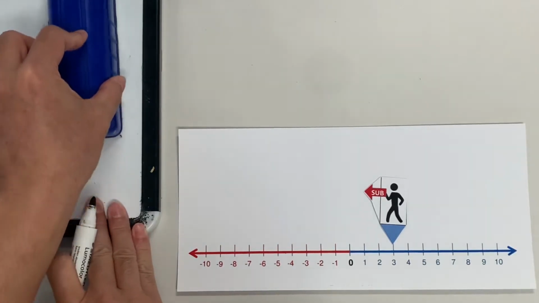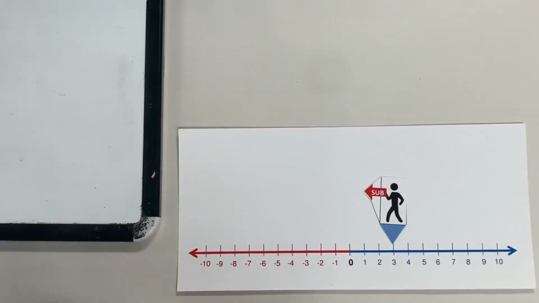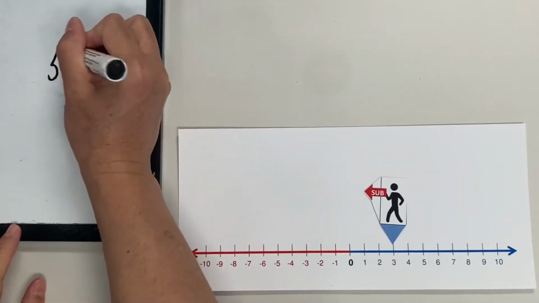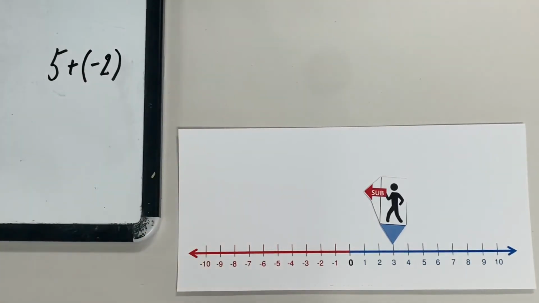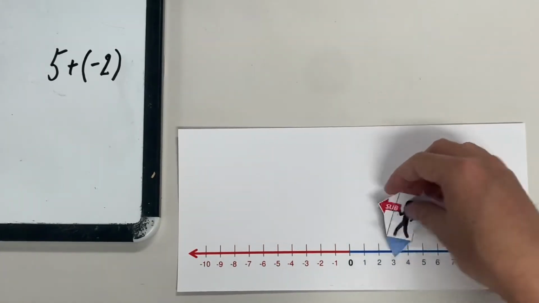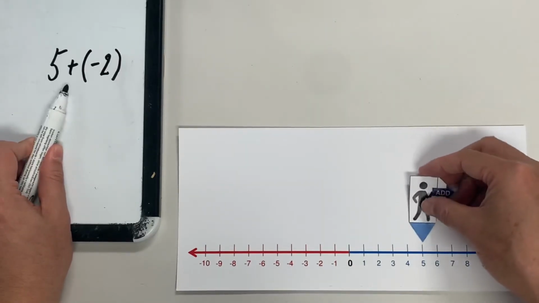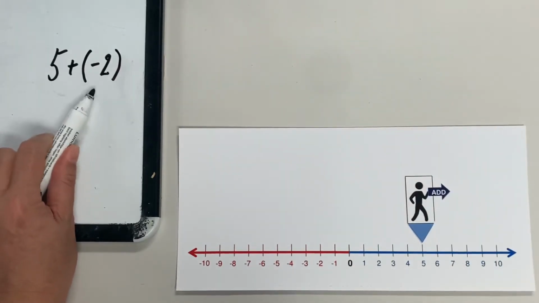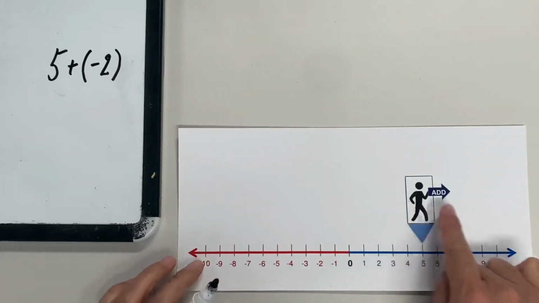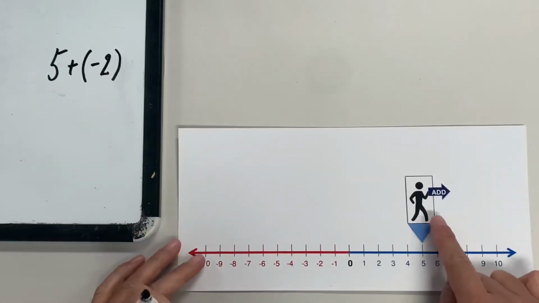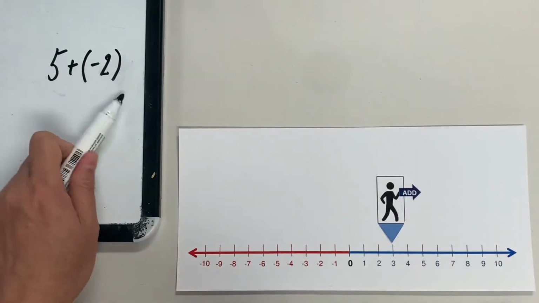Now, we're starting to use negative numbers. Let's start with adding a negative number. So 5 plus negative 2. We start from 5. Are we adding or subtracting? We're adding. Now, when you say negative number, you move backwards. So 5, adding a negative 2. Instead of moving forward, you go backwards 2. 1, 2. Answer is 3.